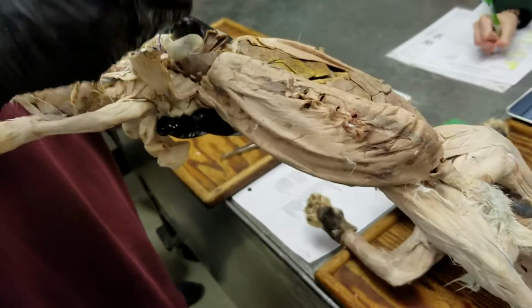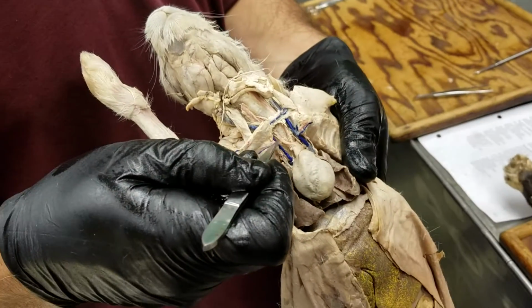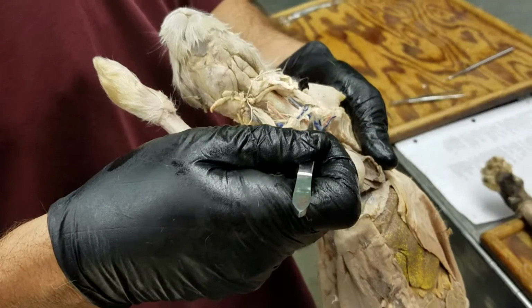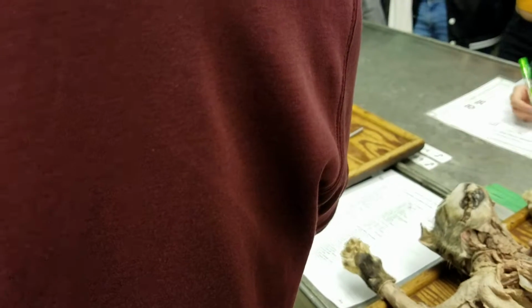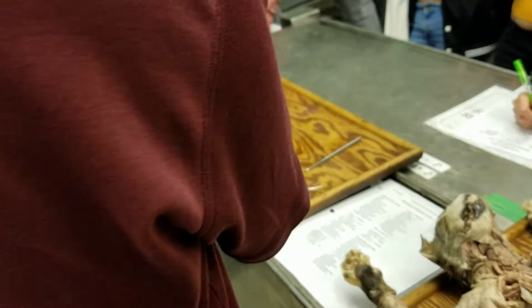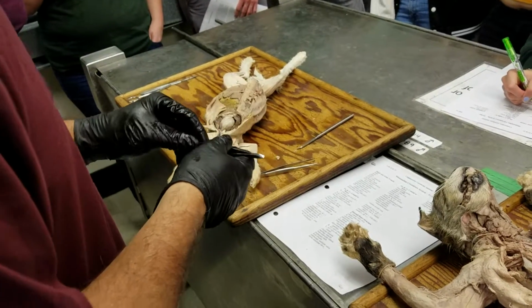And then in the rabbit, there are two vessels coming from the front end of the animal back to the heart, the right and the left cranial vena cava. This rabbit miraculously actually got injected, so that's pretty cool.